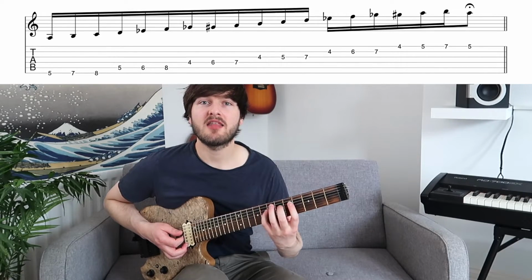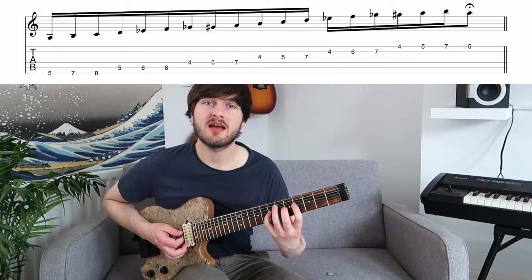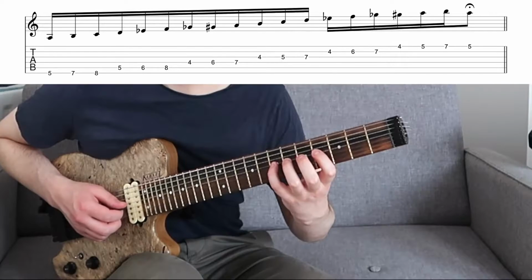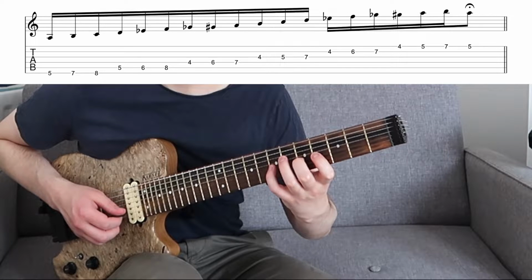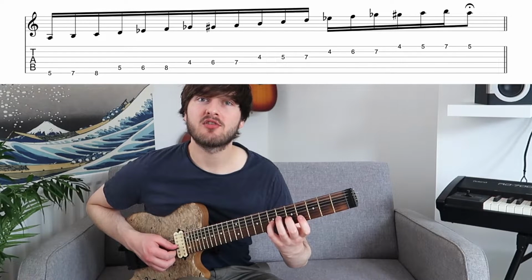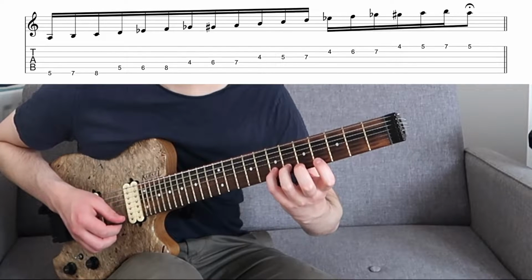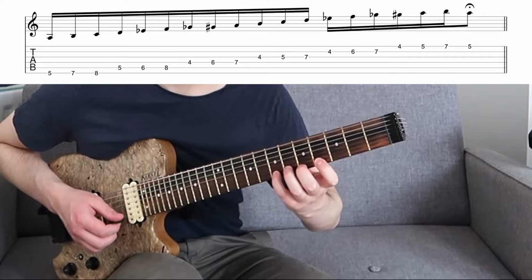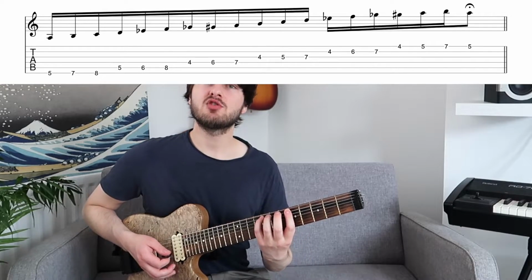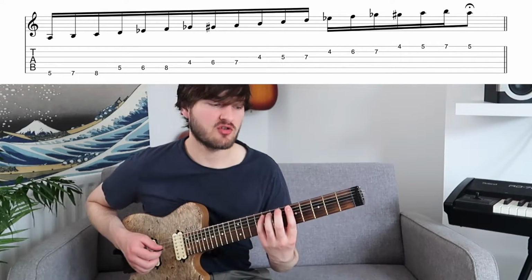So that's the shape, and then on the next string pair, we're going to go down a fret and do the same shape. And then because this is the B string, we don't need to go down a fret anymore. We just change string and do the same shape again. So you can think of it as the same shape played 3 times on different string pairs.